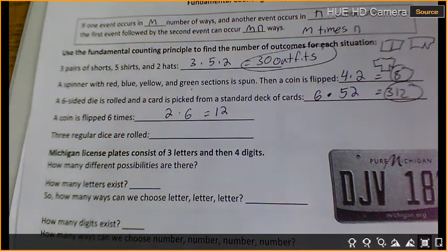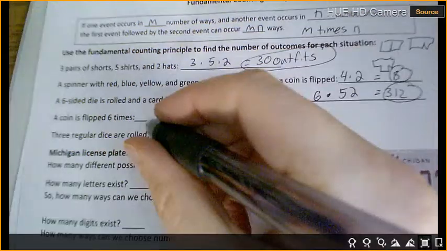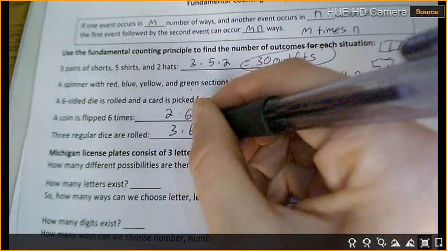All right. So, we're gonna look at 3 regular dice rolled. Focus. Here's a pencil. So 6 times 3, right? There's 3 dice. And there's 6 possibilities, right? So it is 18.